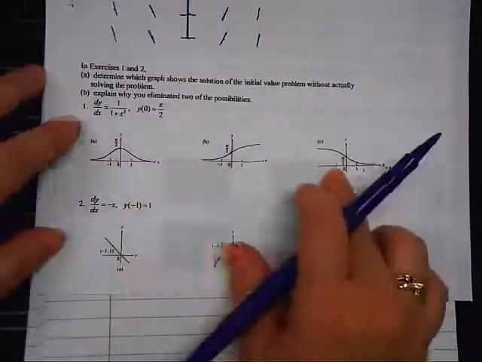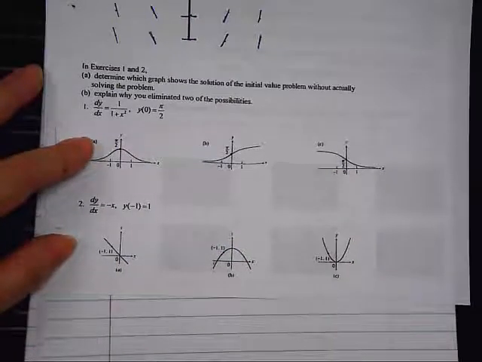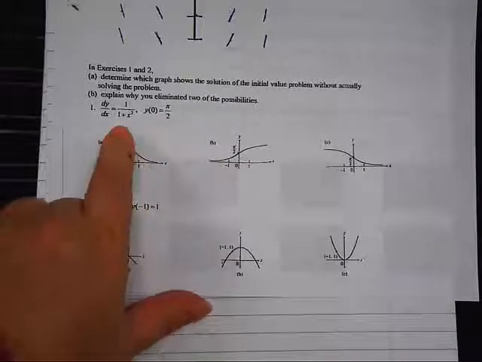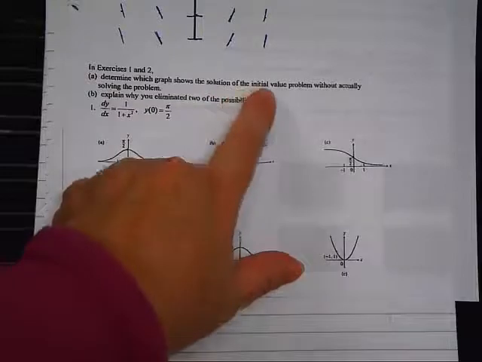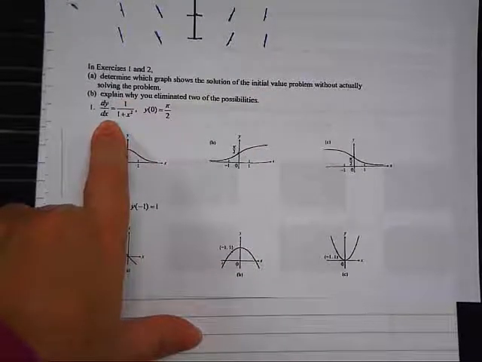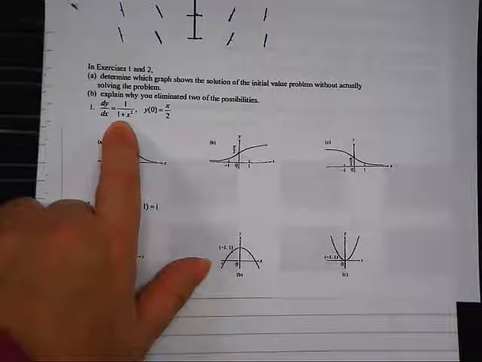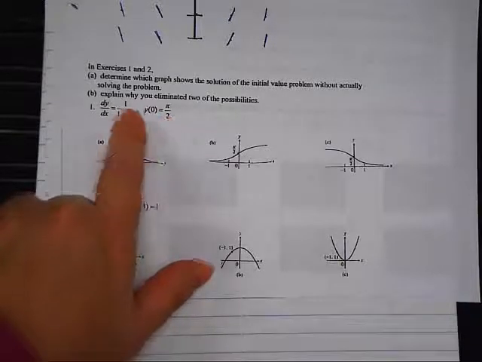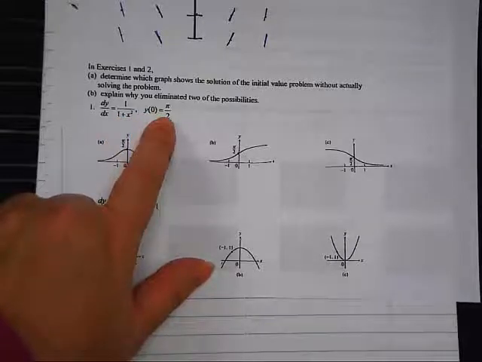Now, at the bottom of this page that we're doing today, I have pictures of particular solutions. In other words, they erased the slope field and they filled in the pattern. This is the solution. Okay? So it says to determine which graph shows the solution of the initial value problem without actually doing the math. In other words, don't separate the variables. Just look at it and figure out which one would be right based on this derivative, this differential equation, and that starting point. dy/dx equals 1 over 1 plus x squared, y of 0 equals pi over 2.